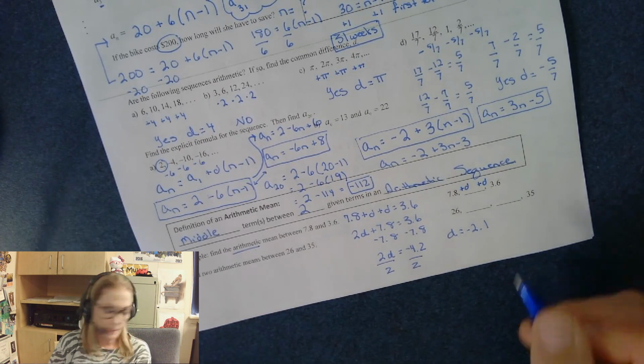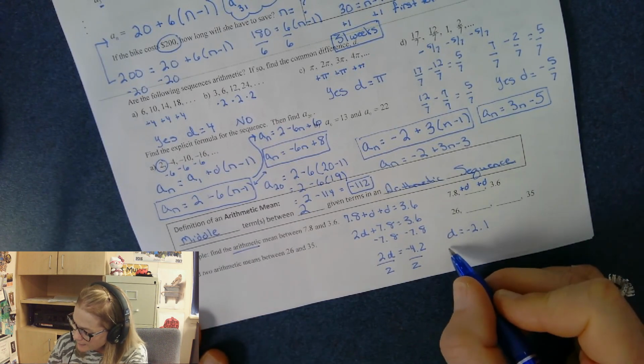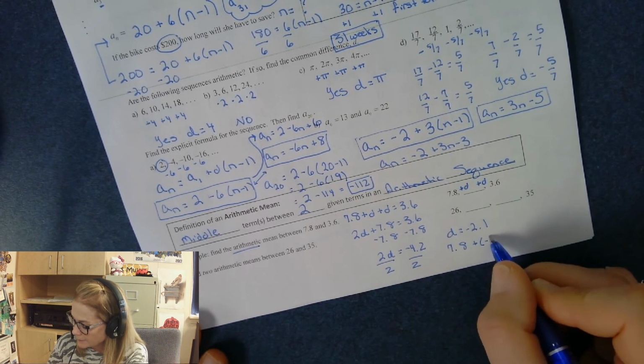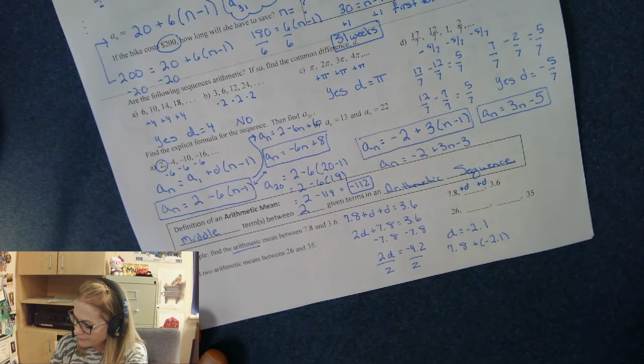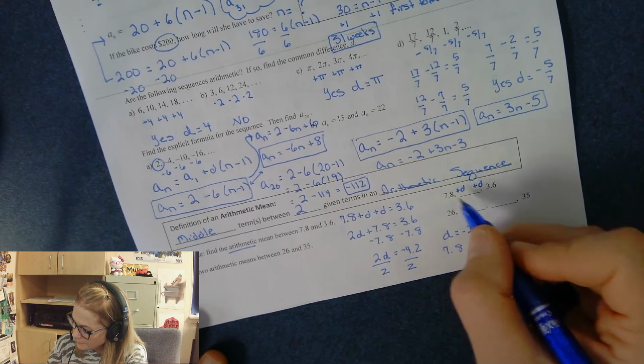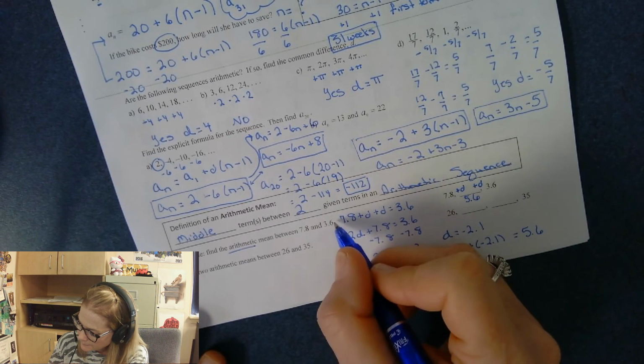And so the difference between these two is going to be 7.8 plus negative 2.1, right? And you're going to get 5.7. So this little blank here would be 5.7. Okay, so this is all of this work.